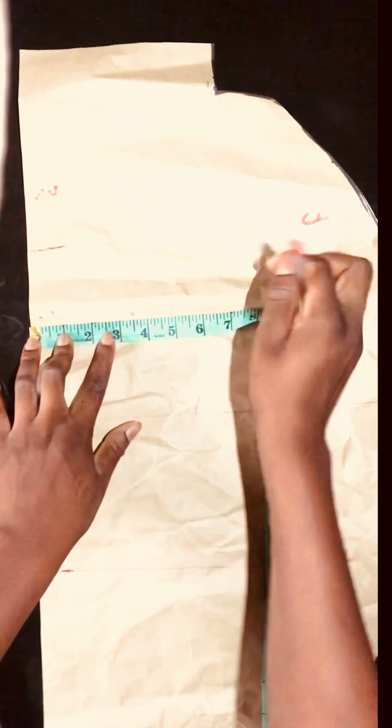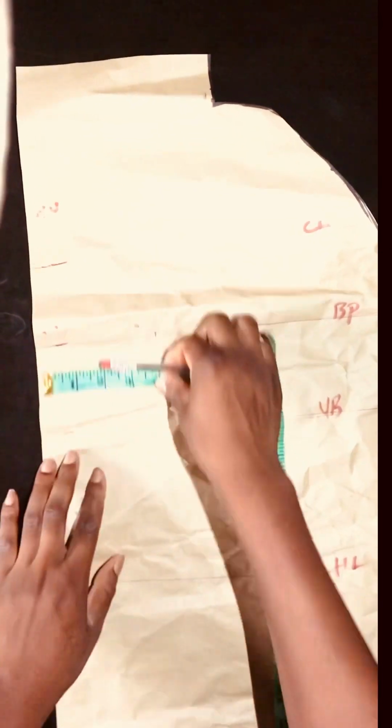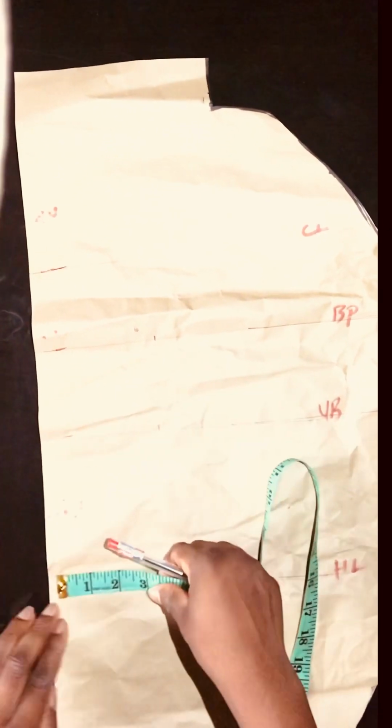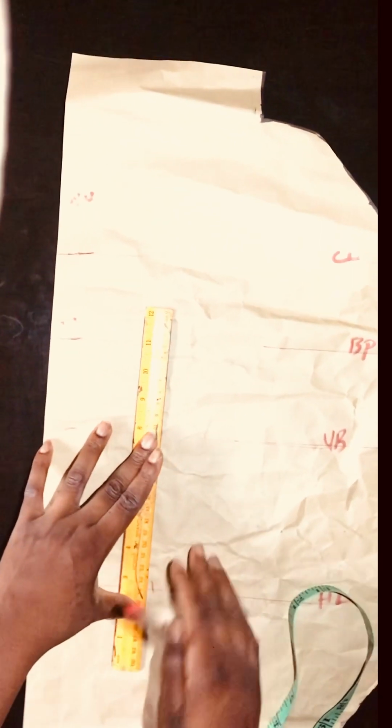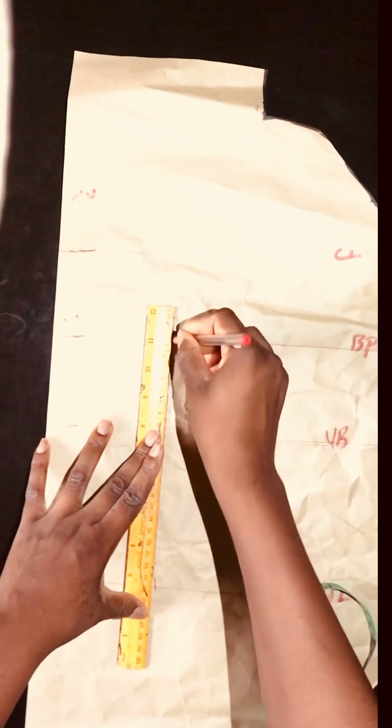So right now, from my bust point, I'll be taking in my dart measurement. My nipple to nipple divided by 2, which is 4. I'll be marking it down to meet my half length. Then I'll connect it with a straight line, just the way I'm doing.